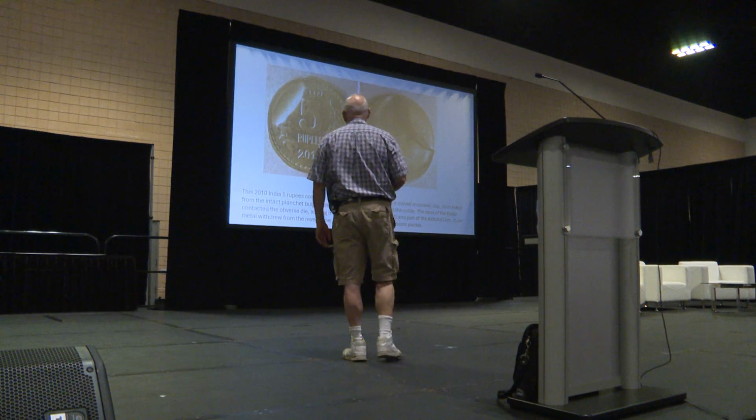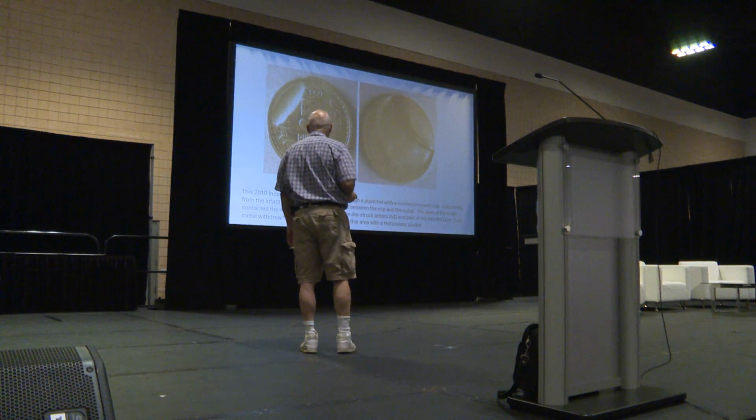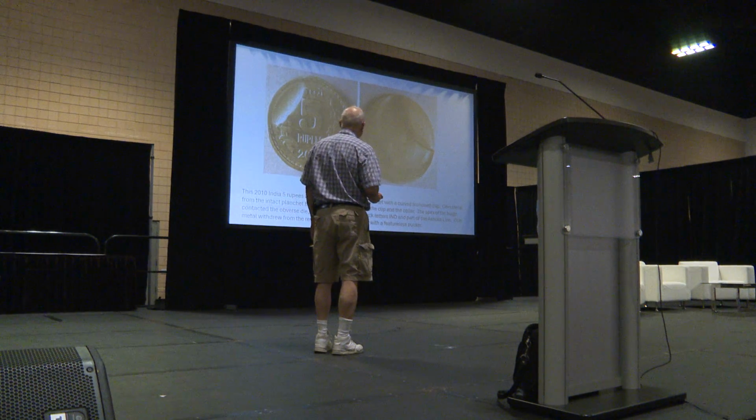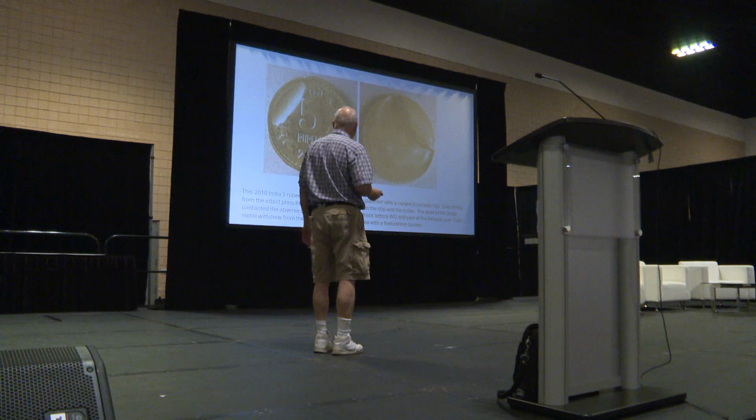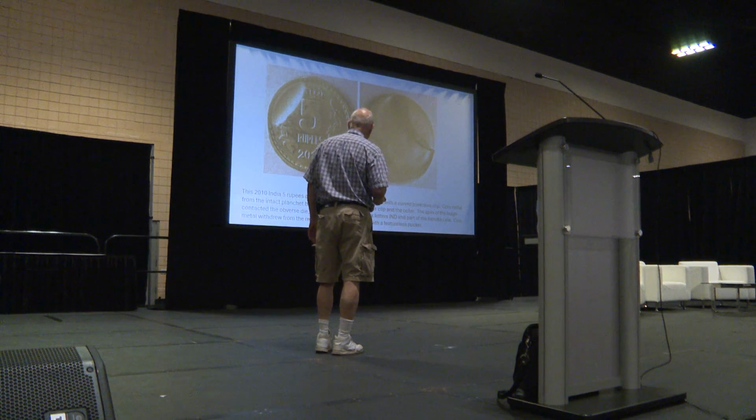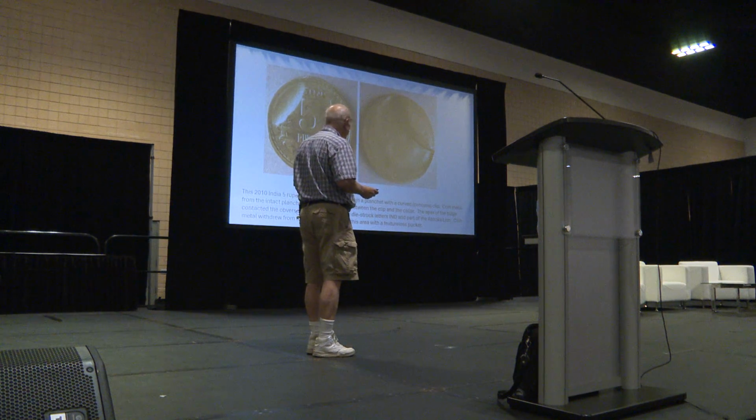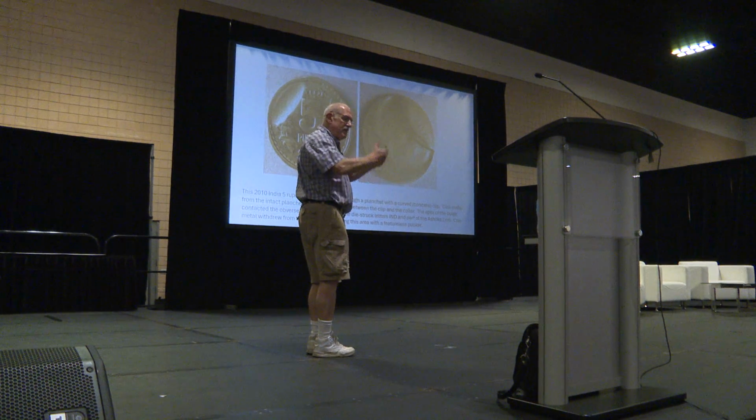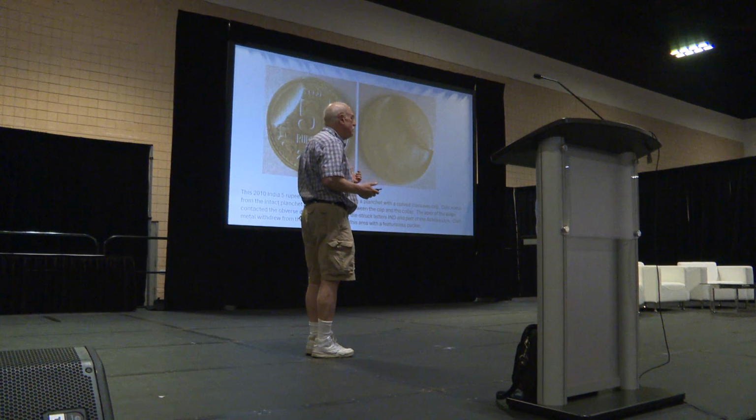Here's an extrusion strike. This 2010 India 5 rupees coin was struck through a planchet with a curved or concave clip. Coin metal from the intact planchet bulged into the gap between the clip and the collar. You need the metal confined in order for it to bulge. If it was an out-of-collar strike, it wouldn't work.